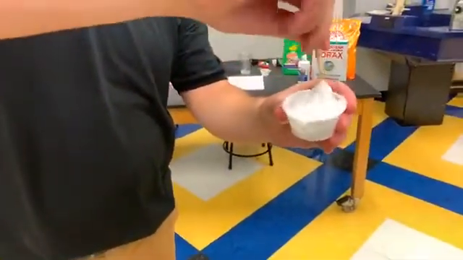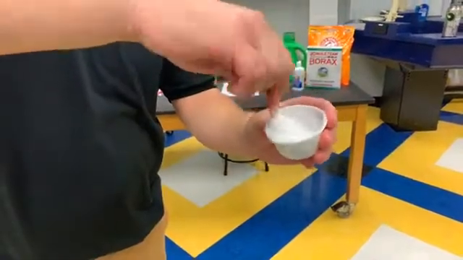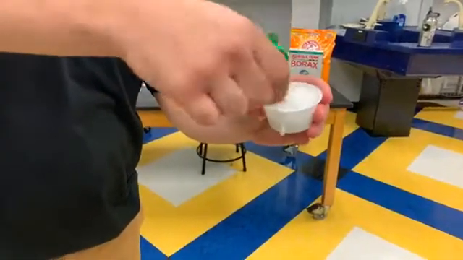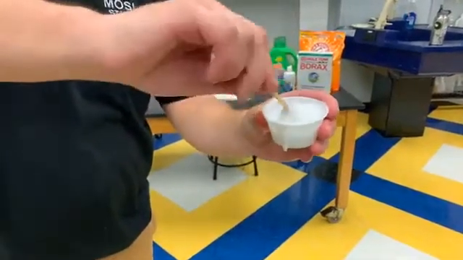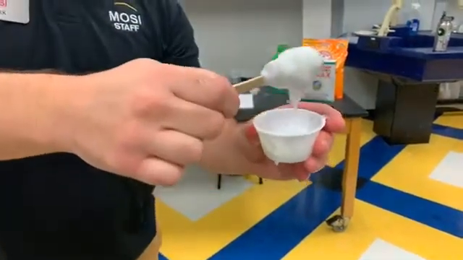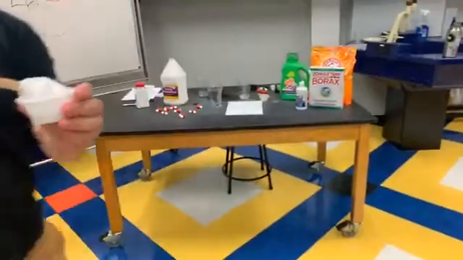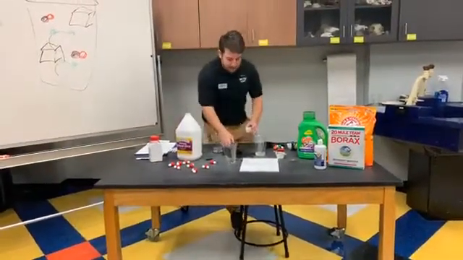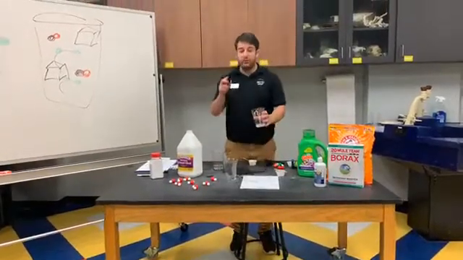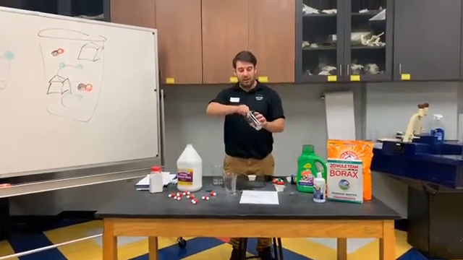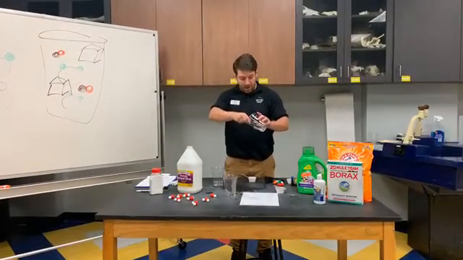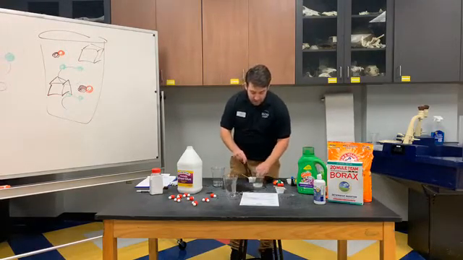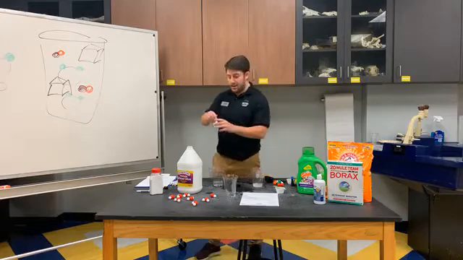And so inside the glue, there's these long chains of polymers. And what essentially happens is that borax is taking those long chains of polymers and sticking them together. How much borax in water again? So for this one, I did about 1.5 teaspoons of borax to about 1/8 a cup of water. And so depending on how much you're making, you can adjust that.